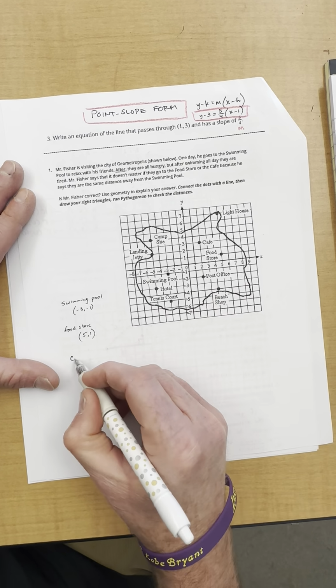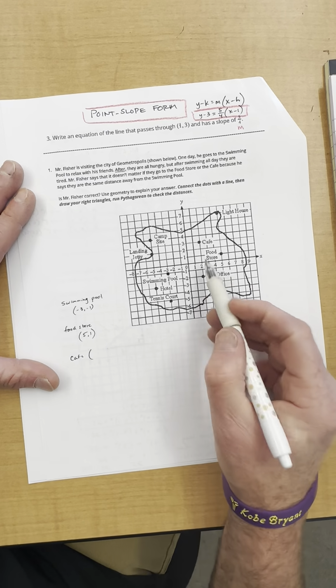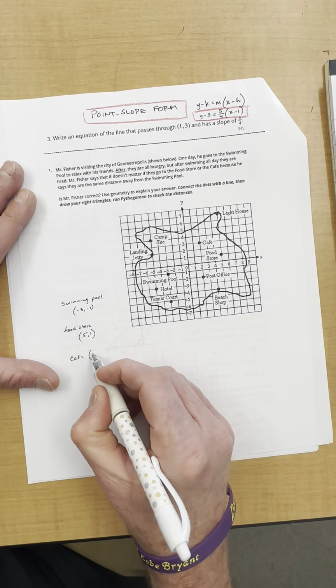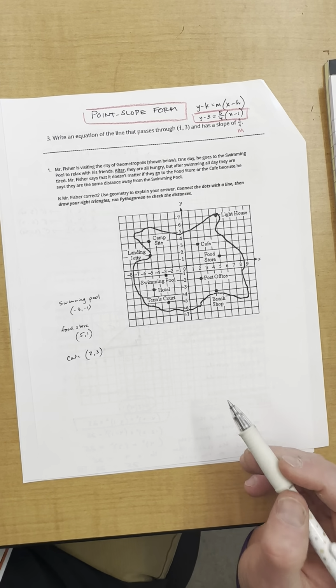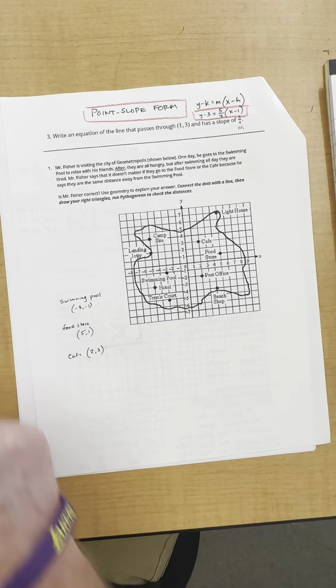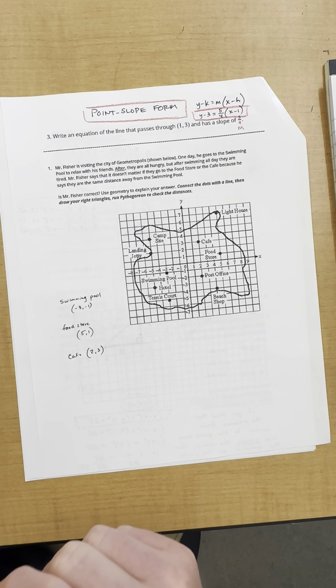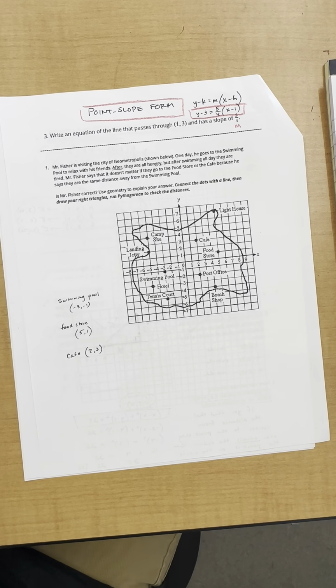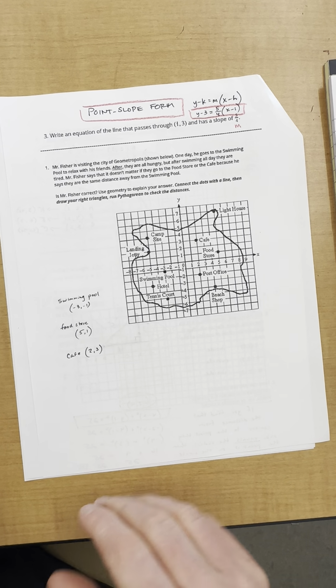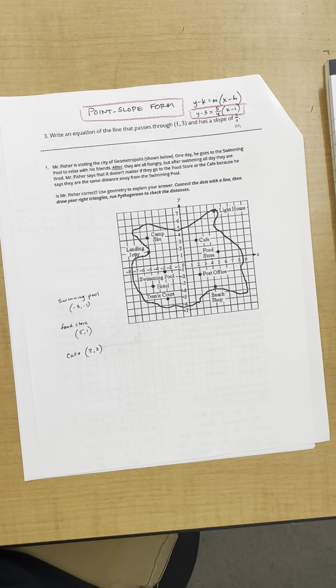And cafe. Where's the cafe? 2, 3. Maps, like the Apple maps, are all on a grid. I don't know if you knew that. Anyways, it's when you get into spheres that it gets a little tricky, but here we go.